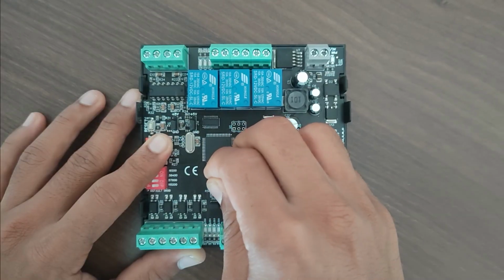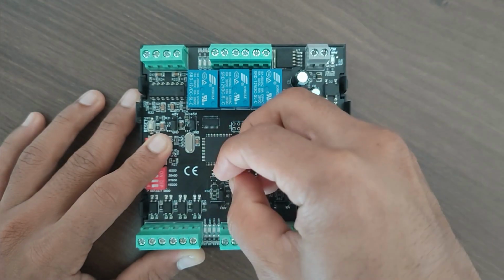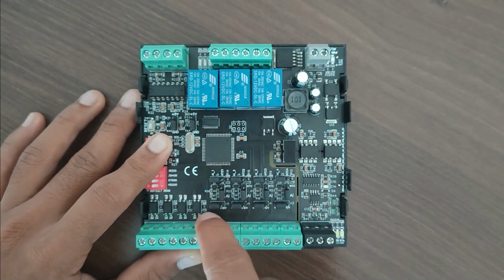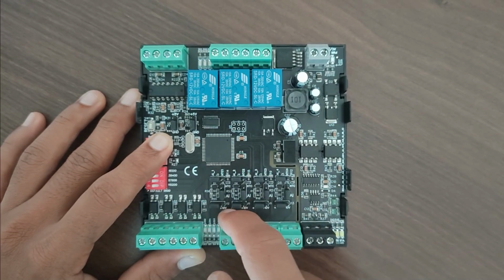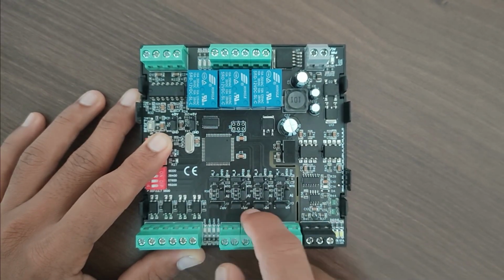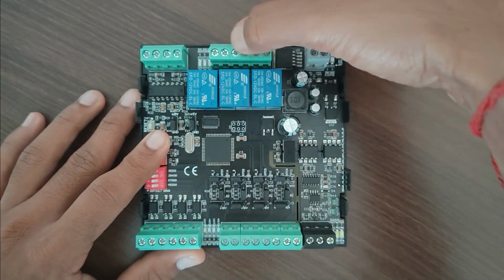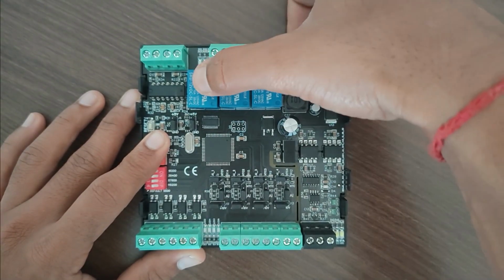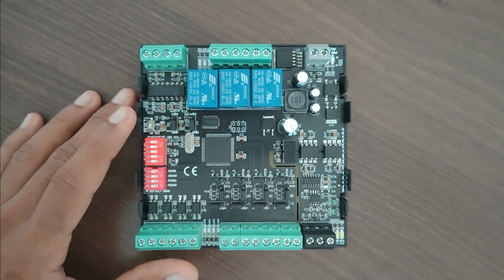And for AI, we have the provision also for voltage. We have the 5 volt and 10 volt provision here for the jumpers. Whenever you are using the AI, at that time you can shift the jumpers for the voltage reference. And here we have the DO part, which is 3DO, operated through the relays. And here we have the AO part, that is the 2AO.